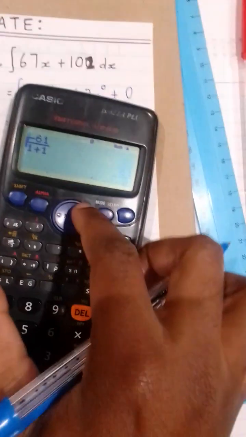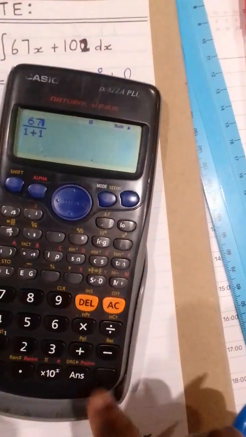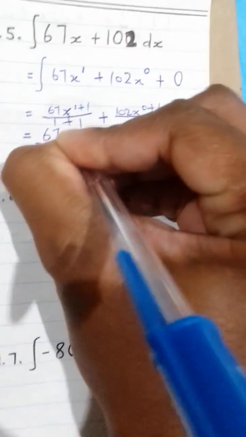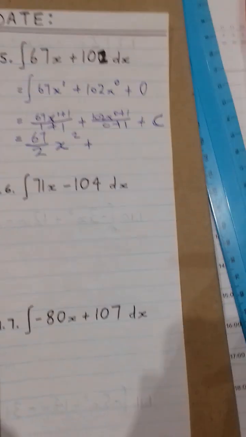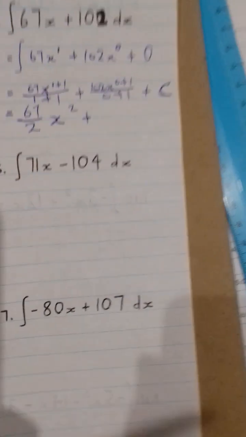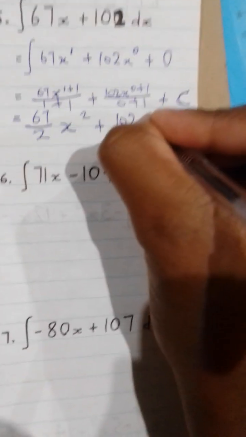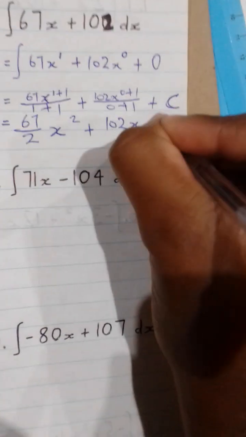(67 over 1 plus 1). 67 over 2. So this is going to be 67 over 2 x, 1 plus 1 is 2, plus 102 over 0 plus 1, it's 102 over 1, x to the power of 0 plus 1 is x to the power of 1, we don't write it, plus c.